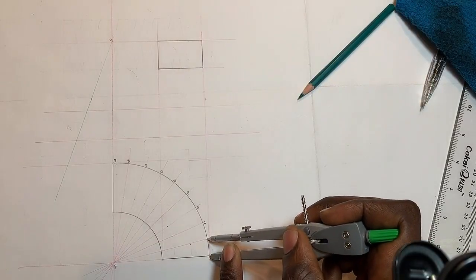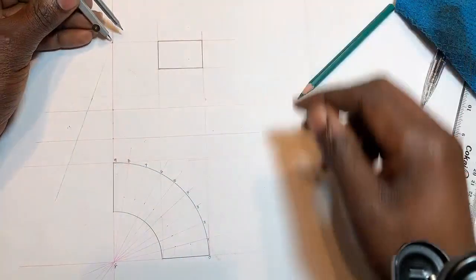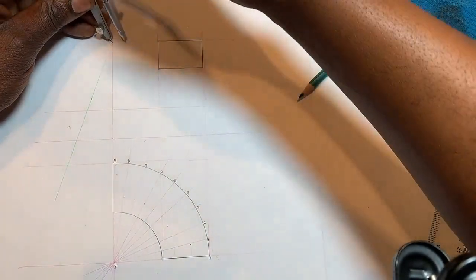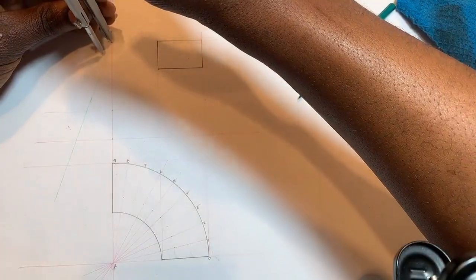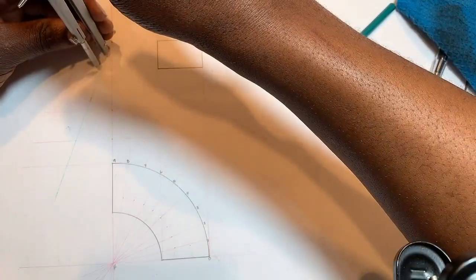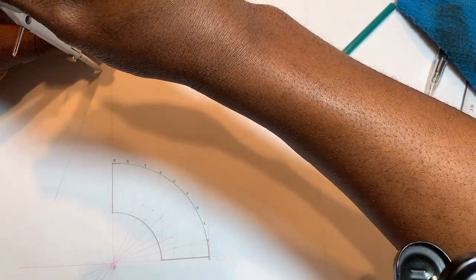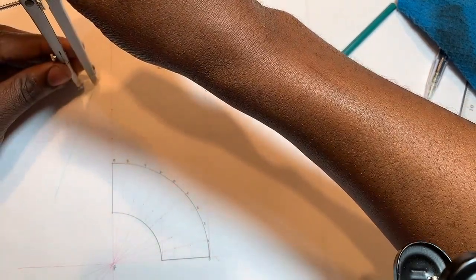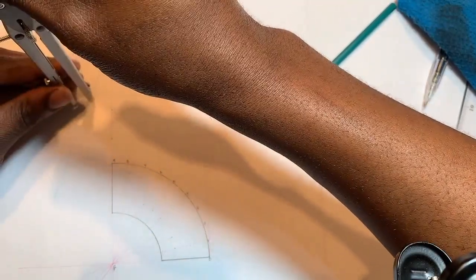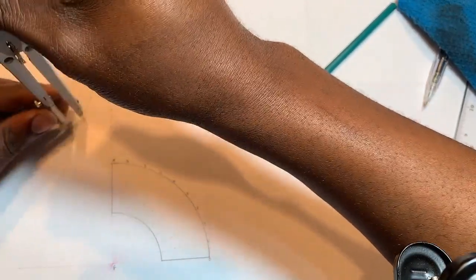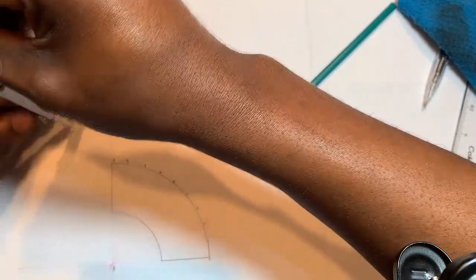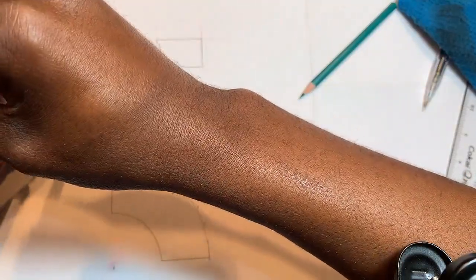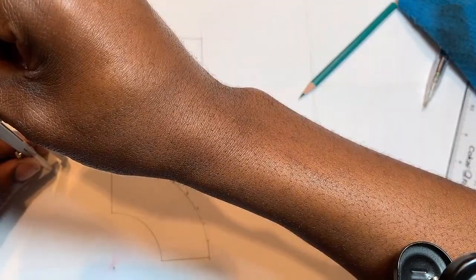This is 0, 1. Now I come at the 0 of my front view and mark. Place it here. This is my 0, this is 1, 2, 3, 4, 5, 6, 7, 8, 9.